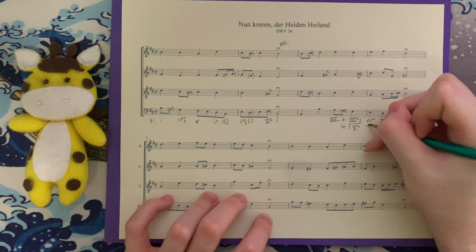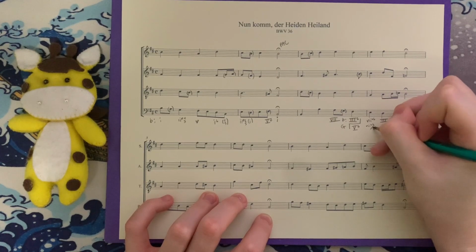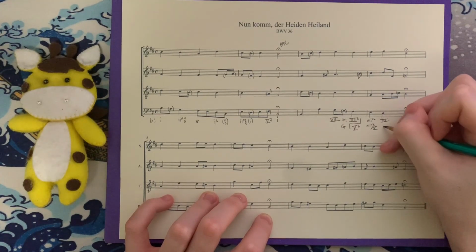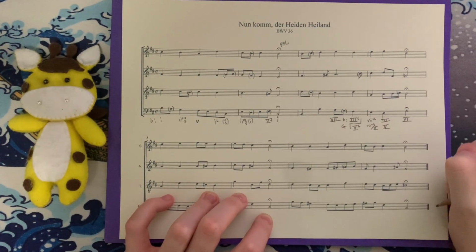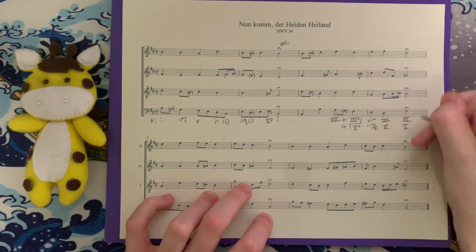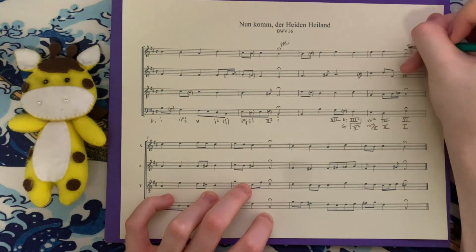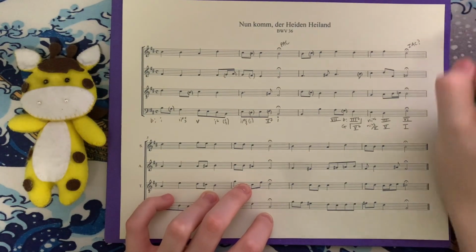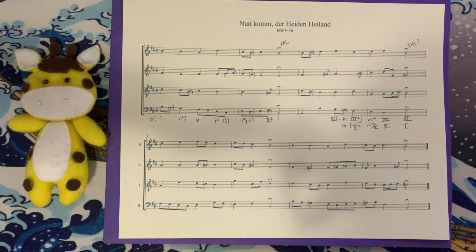7-6 would be 7-6 of 5. We then get 5. And then we get 1. So this would be an imperfect authentic cadence of sorts, I believe.